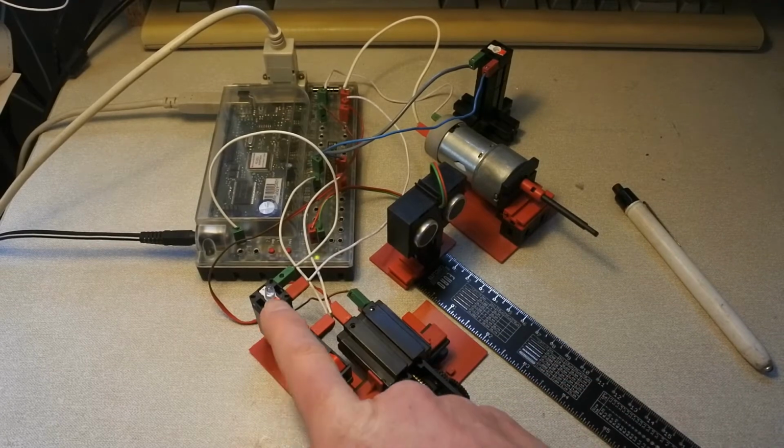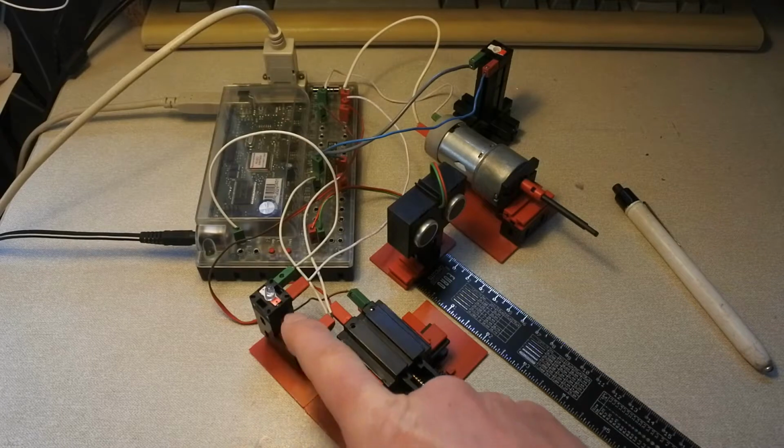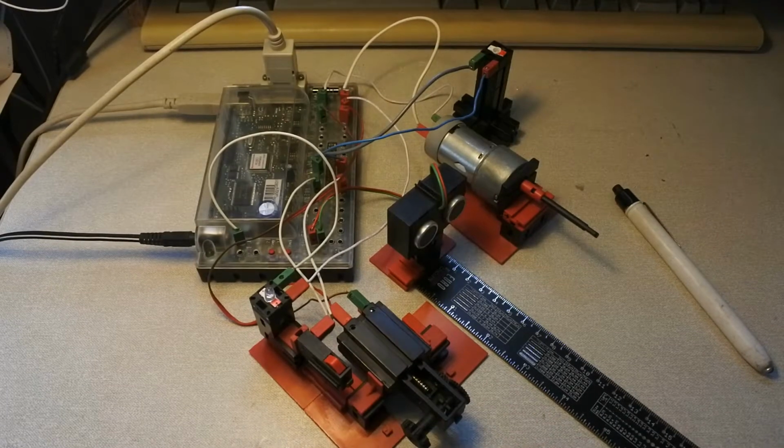Mini motor, LED, light emitting diode, and a switch. So, purpose now is to improve the algorithm and see if I can get things to work nicely.